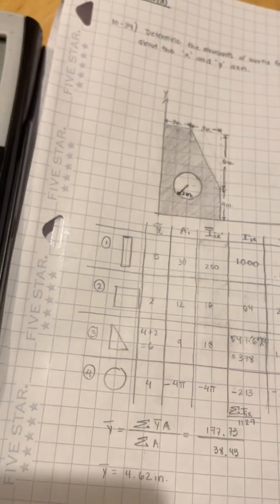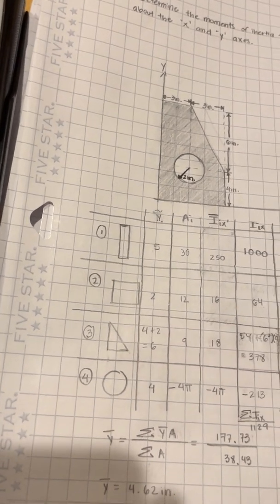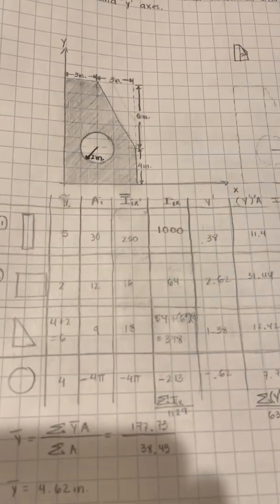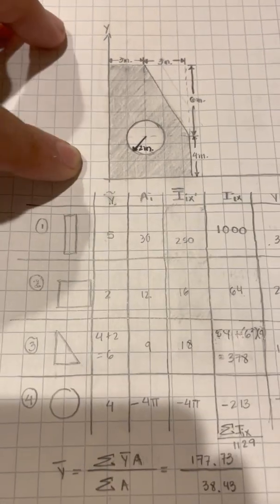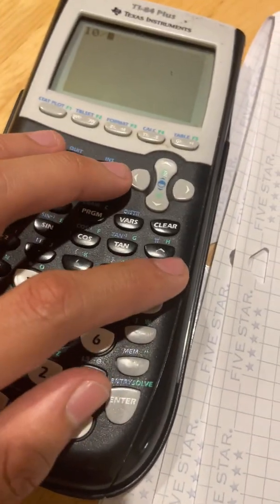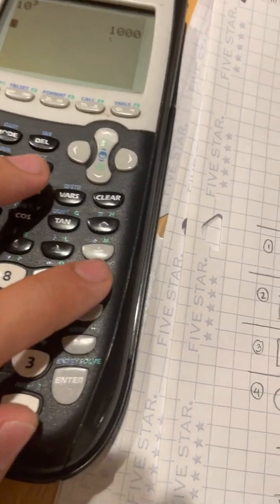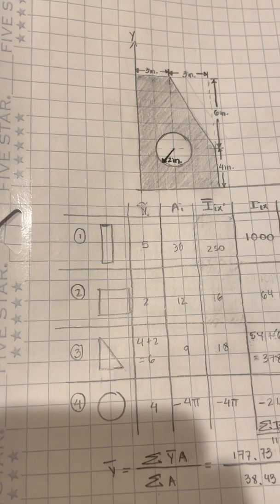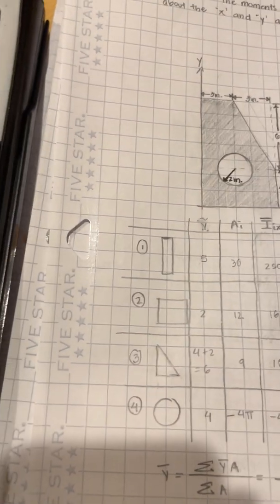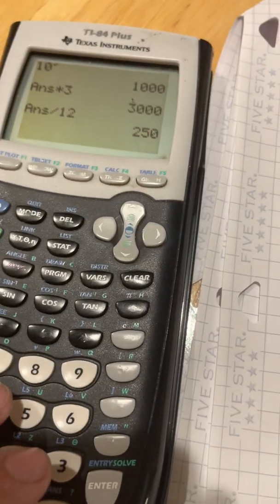Okay, well, no. So now you have to actually do some math. So our heights, what's our height here is 10, right? 10 to the power of 3, all right? Times 3, you get 3,000 divided by 12, right?